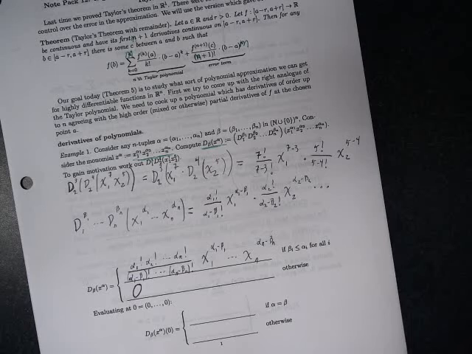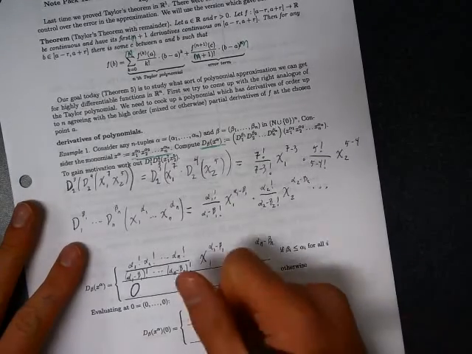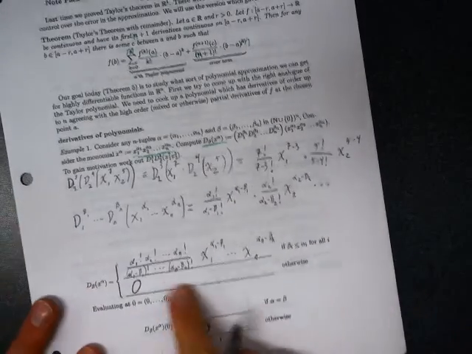And what if one of these isn't 0? Then you'll have 0 to a non-positive power, which is 0. So most of the derivatives of a monomial evaluated at 0 will be 0. Otherwise, let's see what we get.